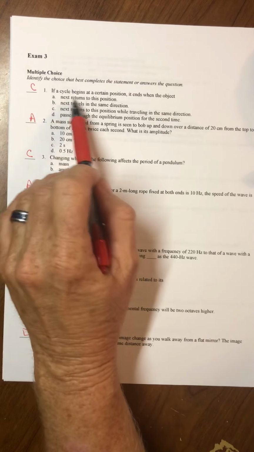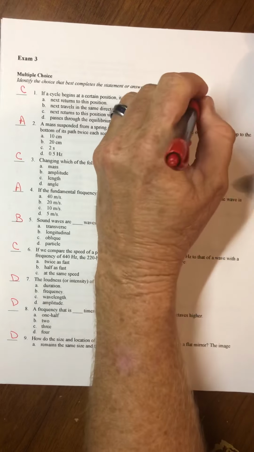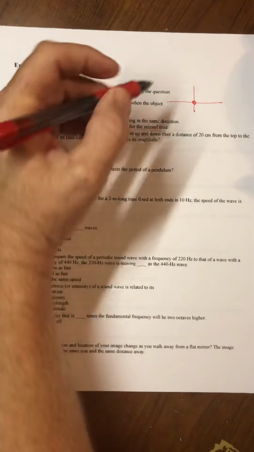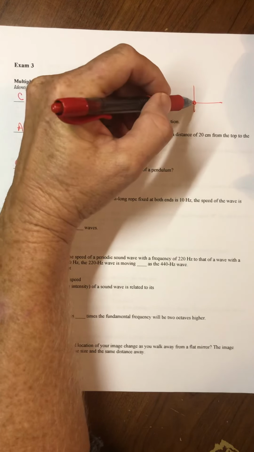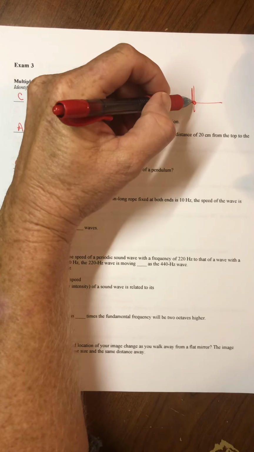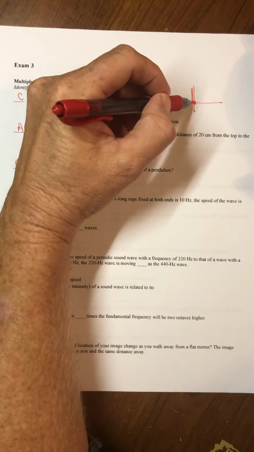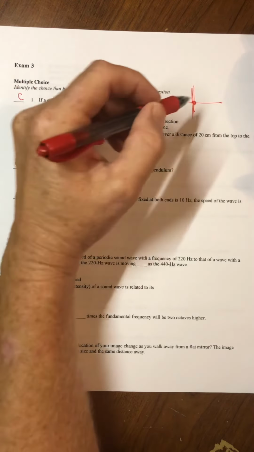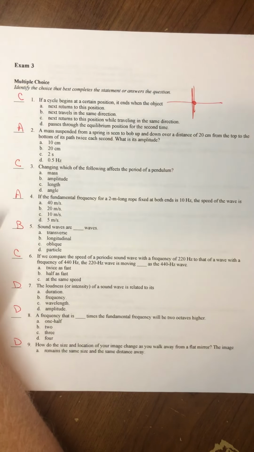And don't fall for A, the next return to that position, because if you had something going up and down, let's start in the middle, and it goes up and then here, that's the same position, but it's not going the same direction yet. So it's got to go all the way through a full cycle. It's got to get back to the same position, moving in that same direction.